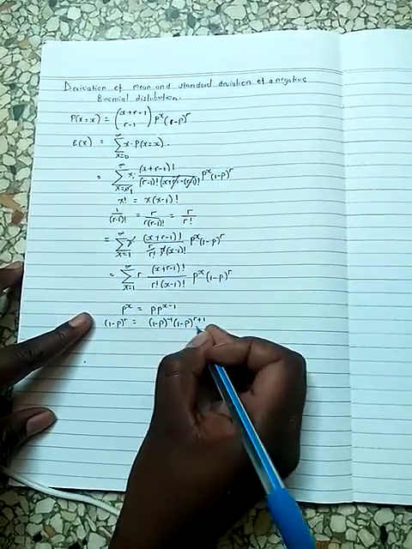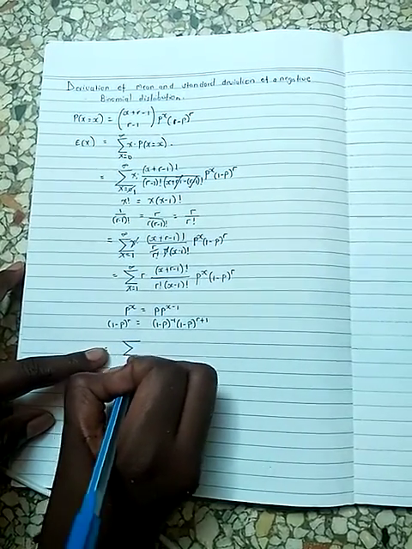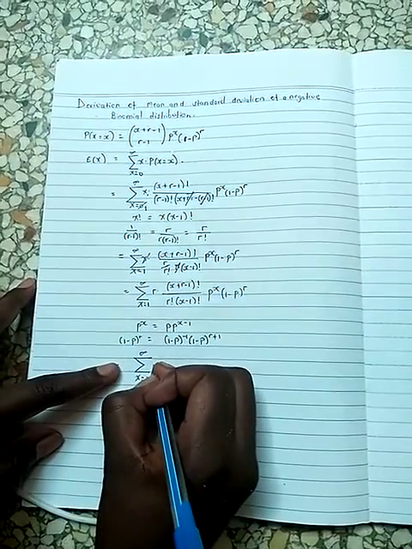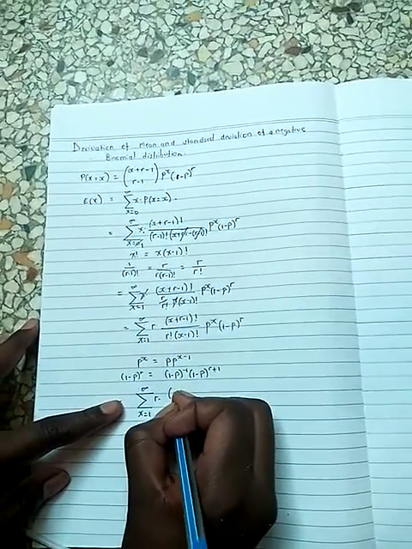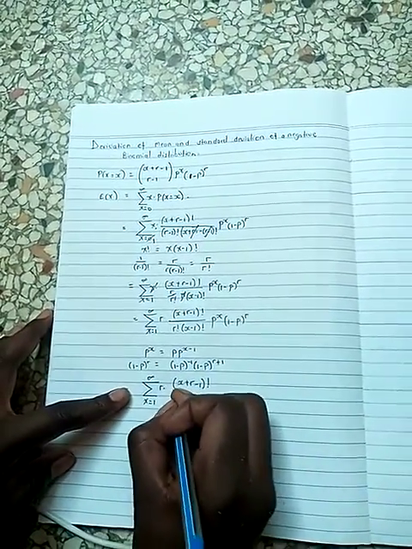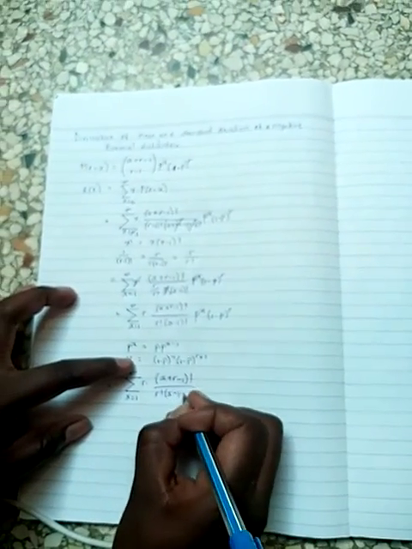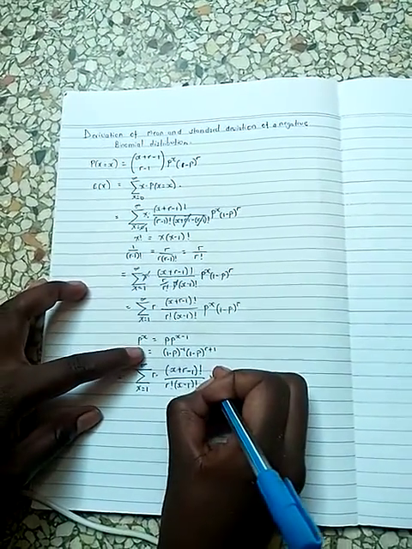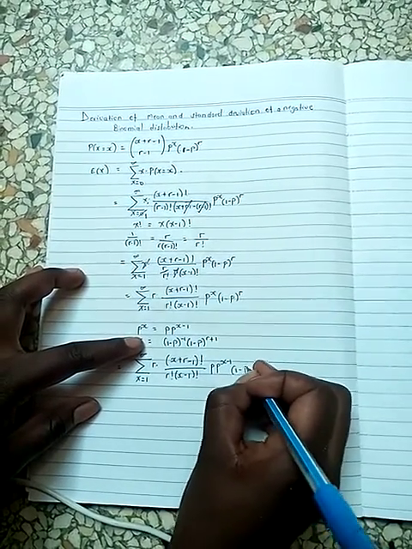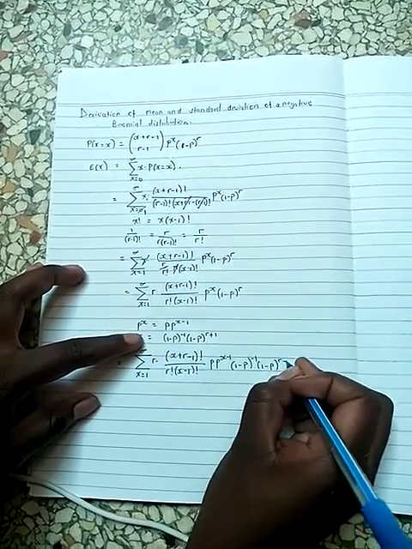So we're going to fit this into the equation: the summation over x from 1 to infinity of r times x plus r minus 1 factorial over r factorial times x minus 1 factorial, times p times p to the power x minus 1 times 1 minus p to the power r plus 1 over 1 minus p.